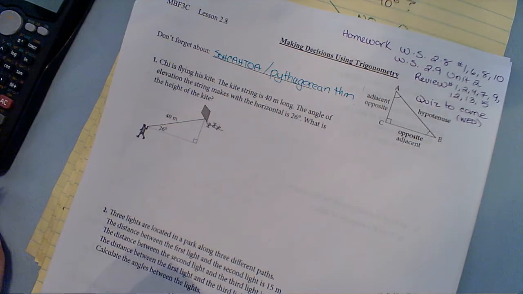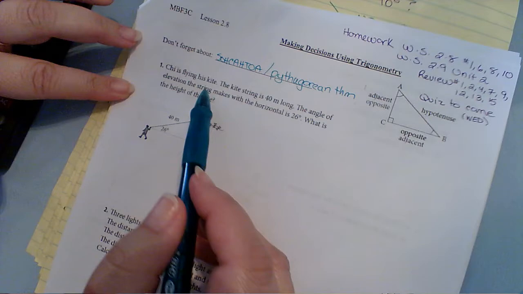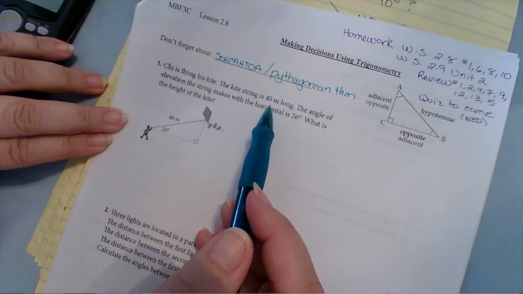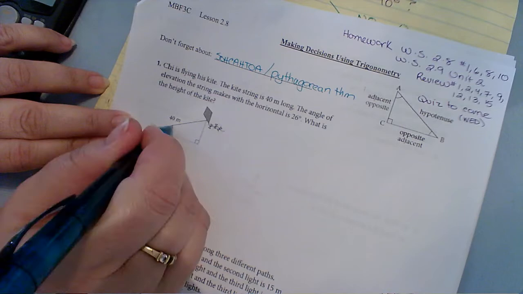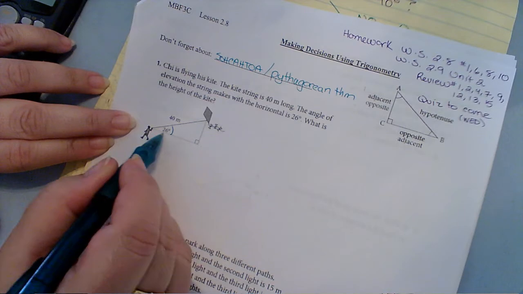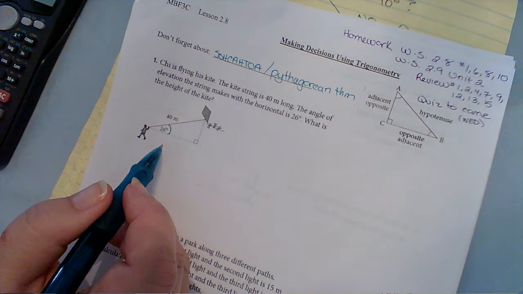Okay, so it's important that you go for the most efficient and effective formula, and you don't automatically assume it's a sine law situation. Sine law will work in 90-degree triangles, but that's not the best thing to use. So it's important that you always look for what's the best thing. So she is flying a kite. The kite has a string that is 40 meters long. The angle of elevation that it makes, again with the horizontal, remember angle of elevation is always from the straight line up, is 26 degrees. What is the height of the kite?